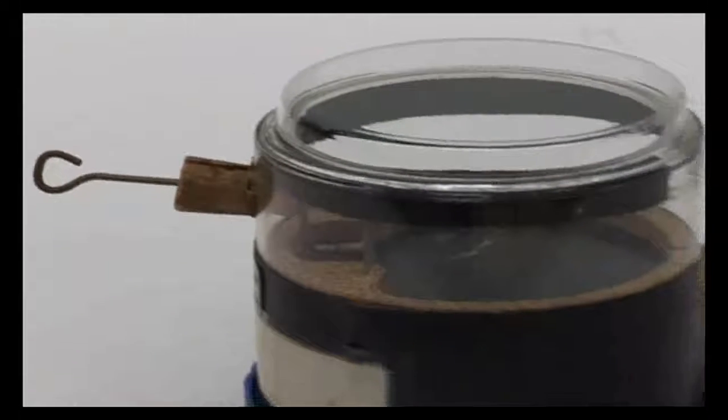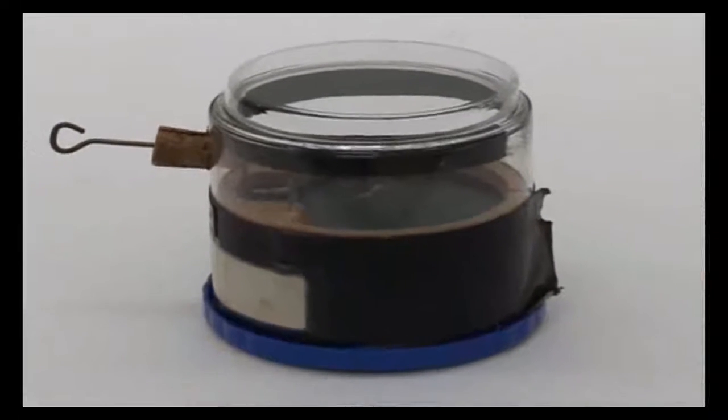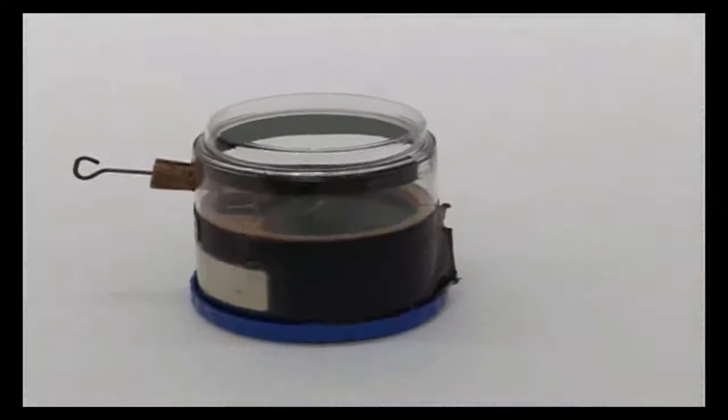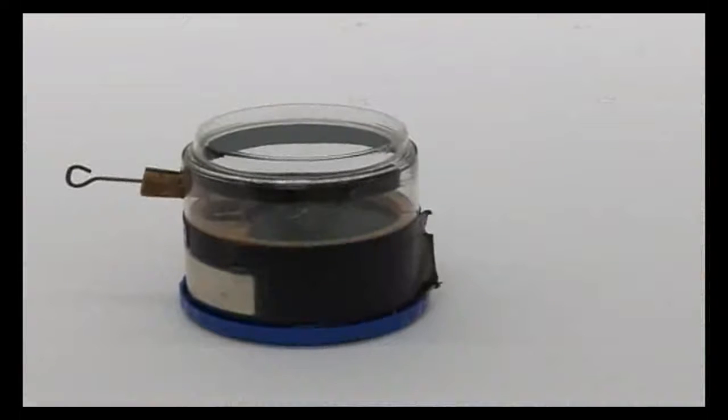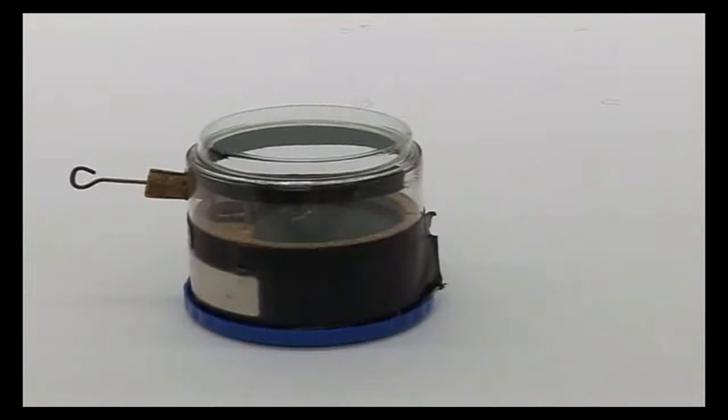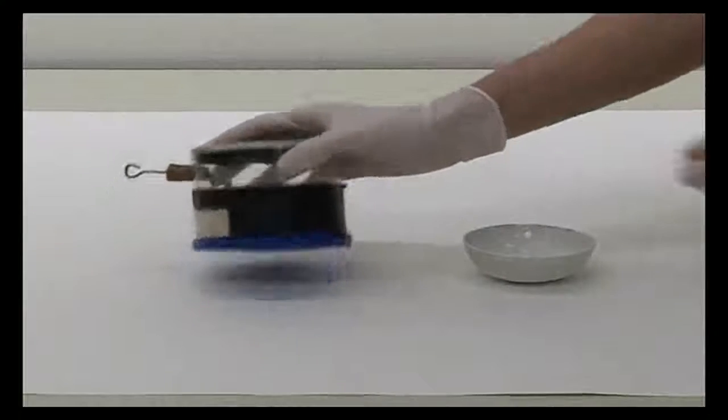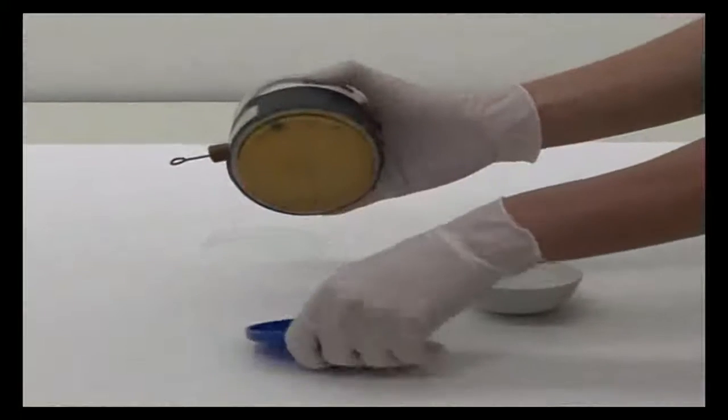We are going to observe the tracks of alpha particles in a diffusion cloud chamber. This is a diffusion cloud chamber. Put some dry ice in its lower part.